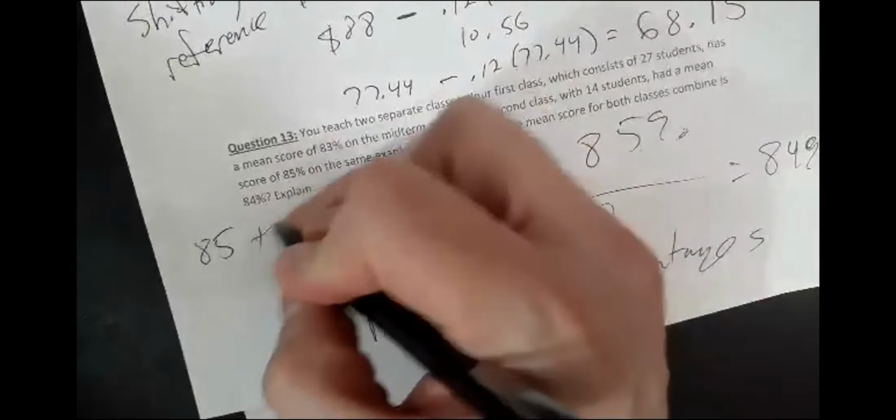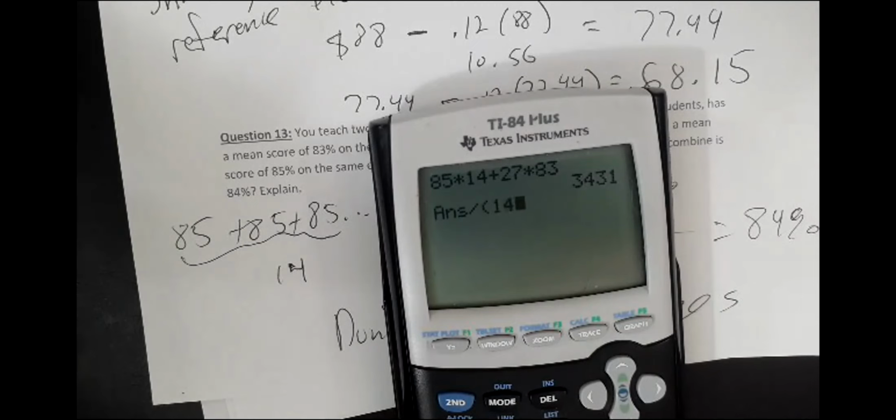That's one way you could figure out the average of the class, right? Plus 27 by 83. And I have to divide by the total number that's in the class, which is 14 and 27. So I would be getting an average of 83.68 if I actually crunch the average of this class, I think.